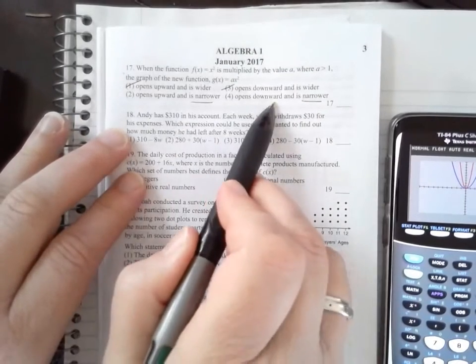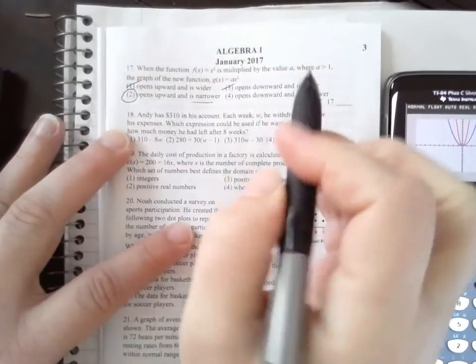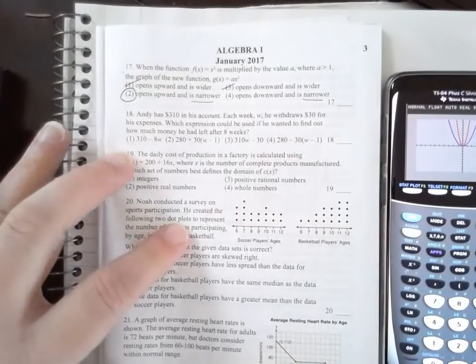Does it open up or down? Well, that's still opening up. It's as if it's reaching for the sky, right? That's an open up. If it was negative, it would open downward.